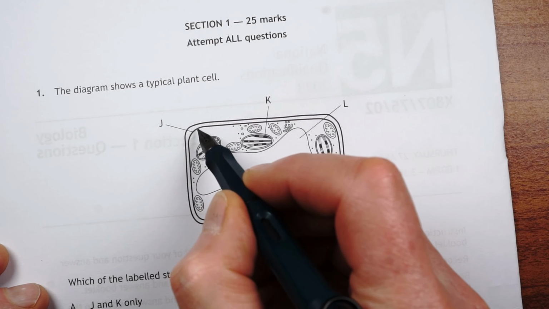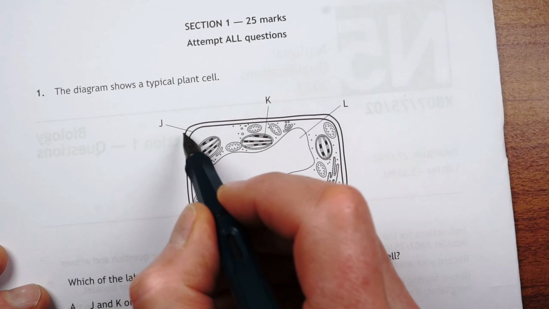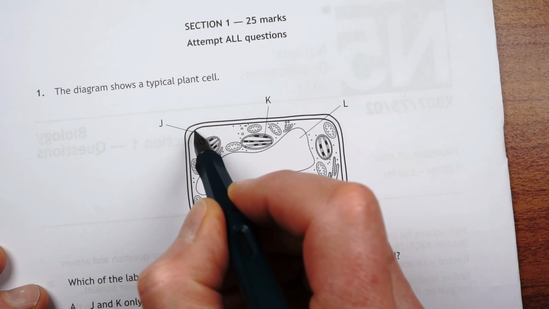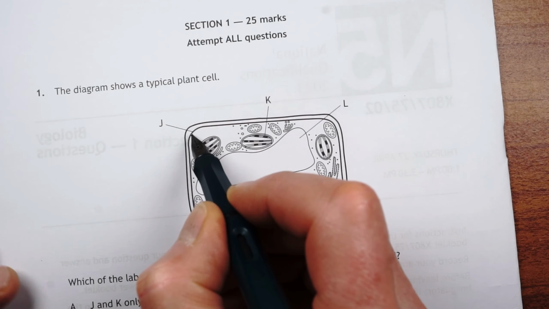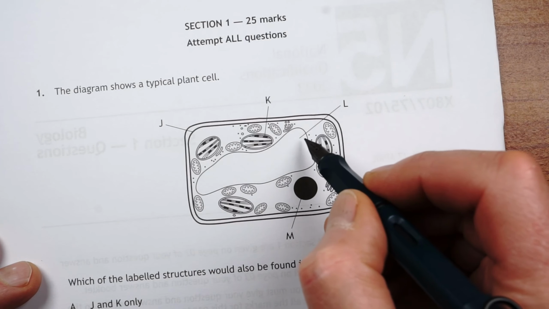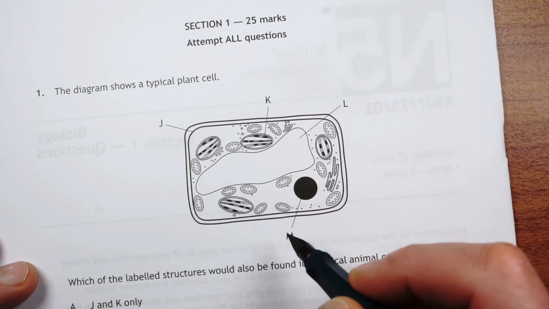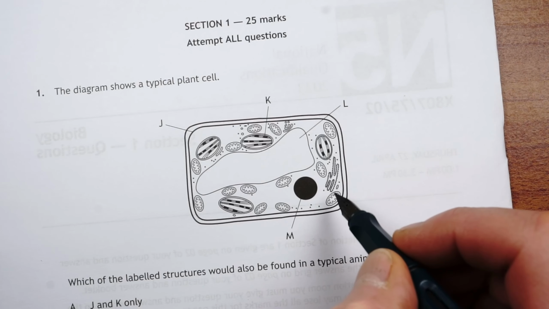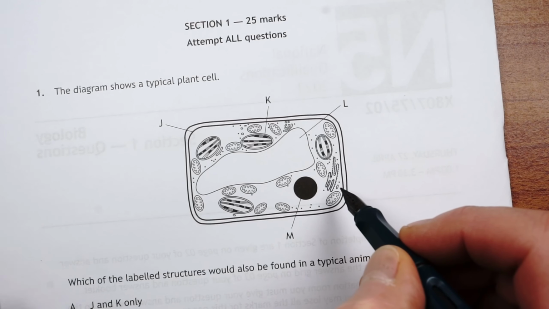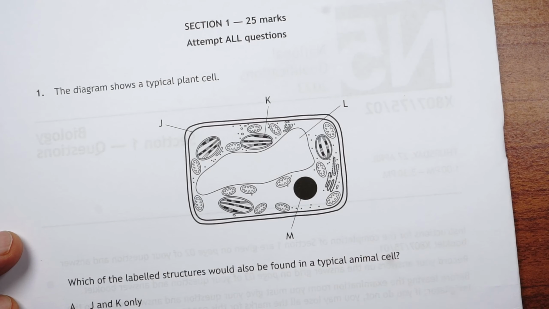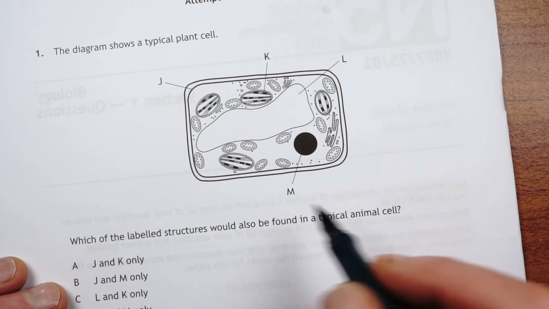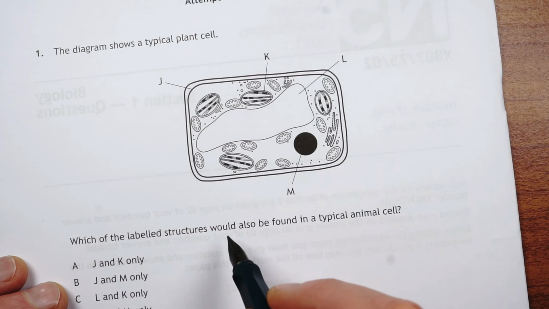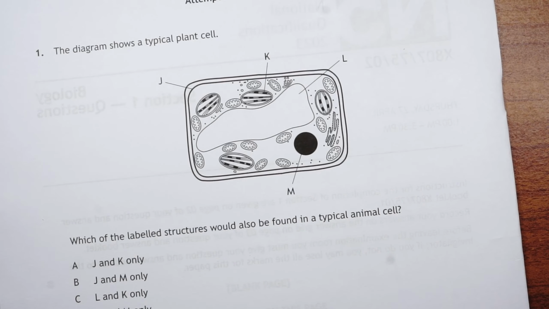This thick area here is the cell wall, but you have to be careful because J there is pointing at the inner side of that, which I think is probably going to be the cell membrane. L is pointing to a large central vacuole, and M is pointing to a nucleus. We've also got some endoplasmic reticulum over here, rough ER, which you don't need to worry about at National 5 because it's not on the syllabus. Anyway, let's see. Which of the labelled structures would also be found in a typical animal cell?